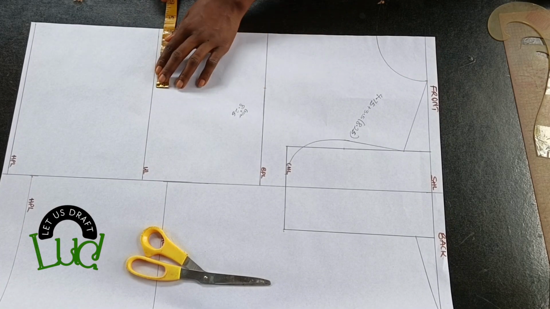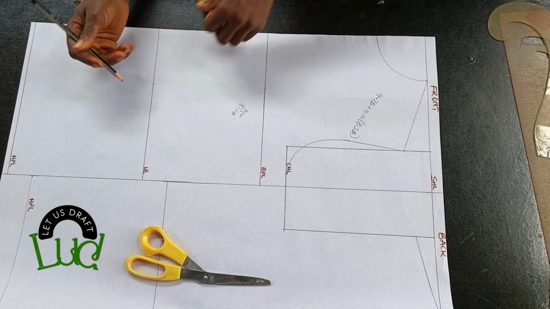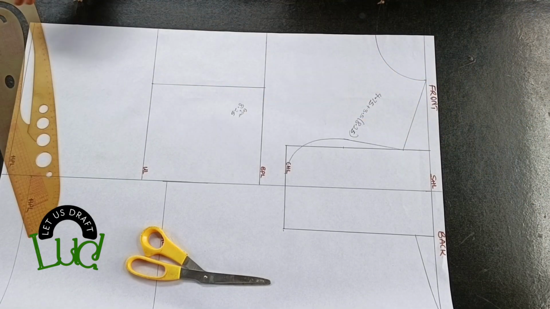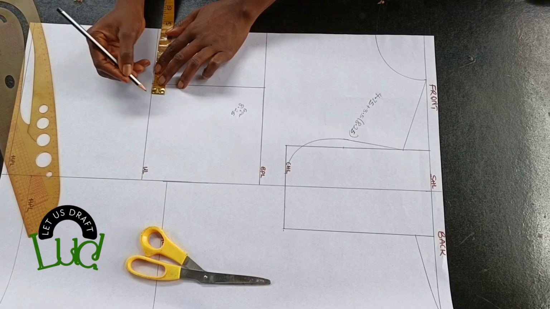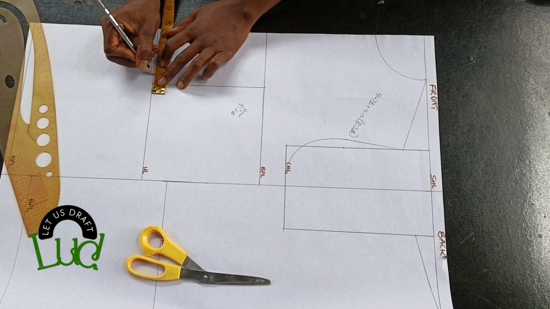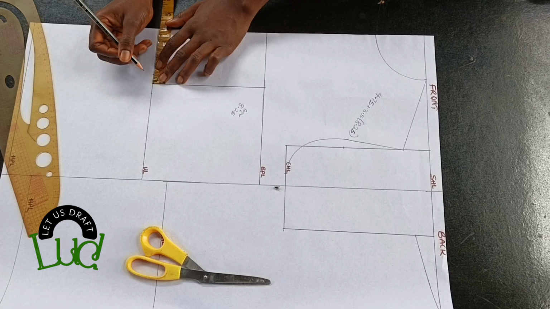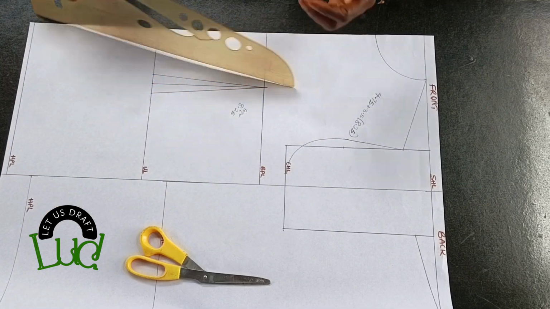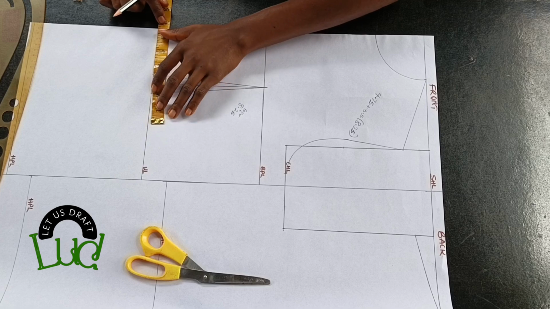I'll come to the bust point line and mark my bust span. I'll mark it also on the waistline. That's the nipple to nipple divided by 2. Then for the dart intake, I'm going to be doing 0.75 on both sides, and then I'm going to connect from that point to the bust point on both sides this way. The next thing I'm going to do is to take the waist measurement divided by 4.